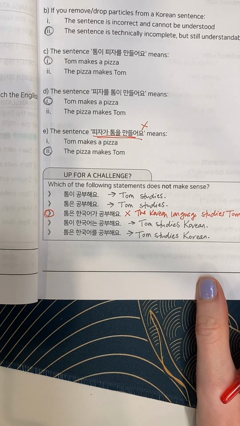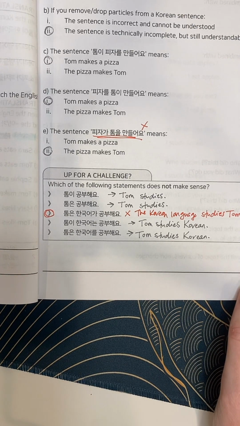I got it, language can't teach Tom because Tom's a pizza. That's funny.